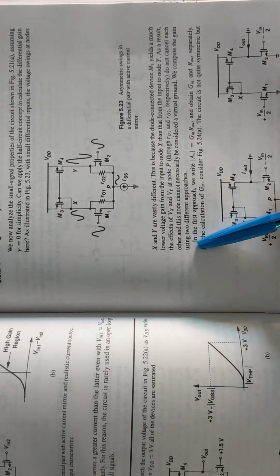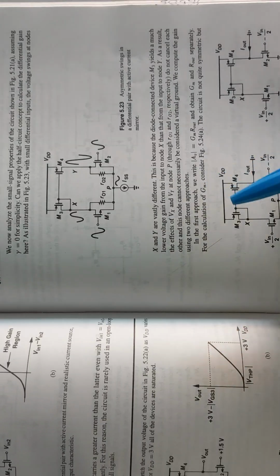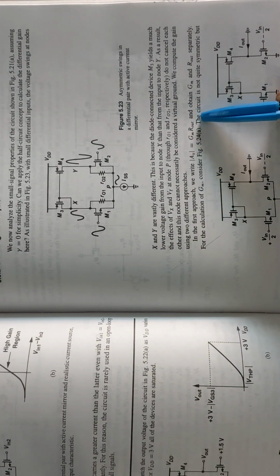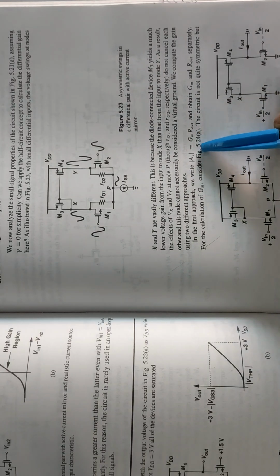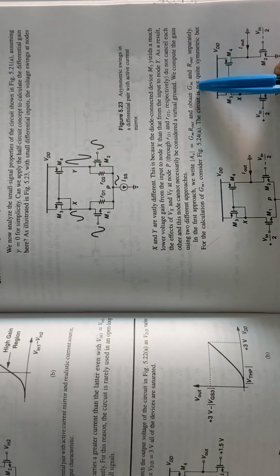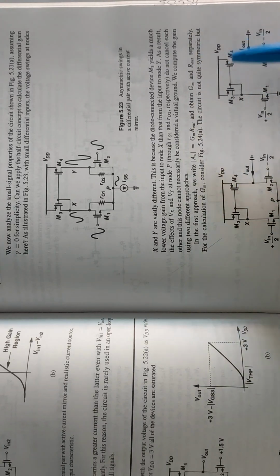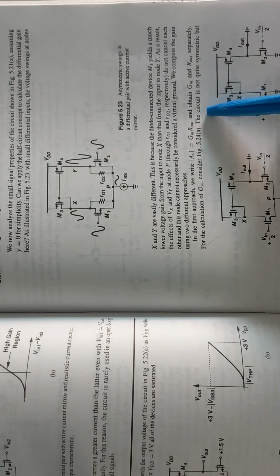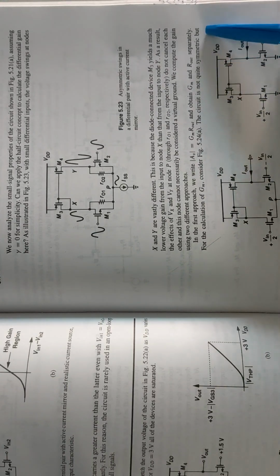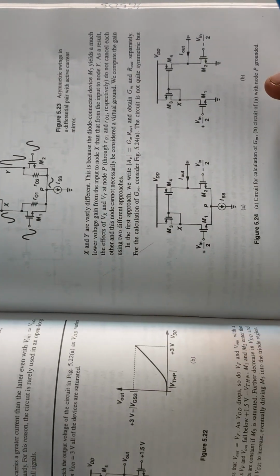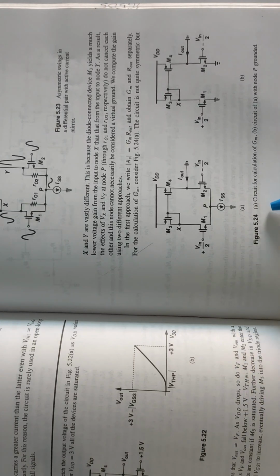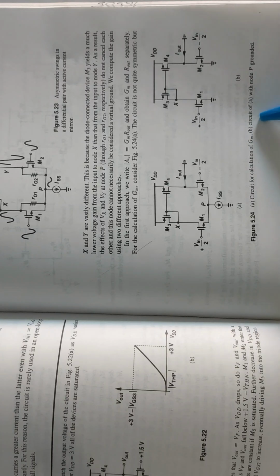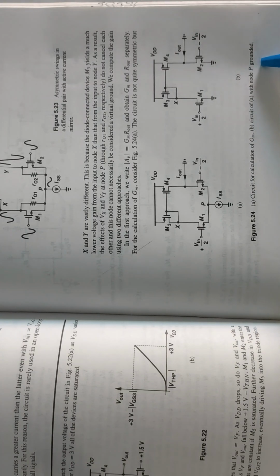We compute the gain using two different approaches. In the first approach, we write |Av| equal to Gm Rout and obtain Gm and Rout separately. For calculation of Gm, consider figure A. The circuit is not quite symmetric, but here you can see the figure A circuit for calculation of Gm, with node P grounded.